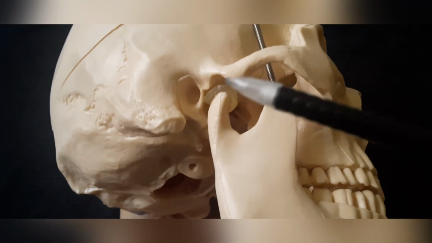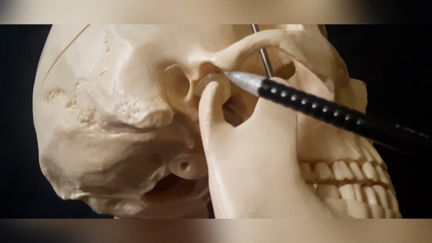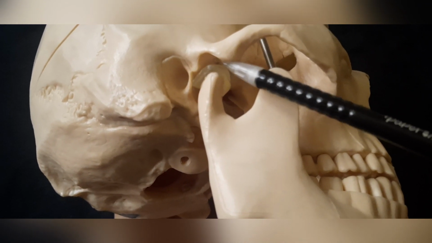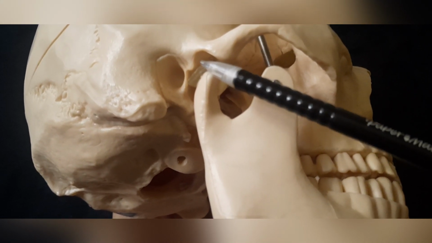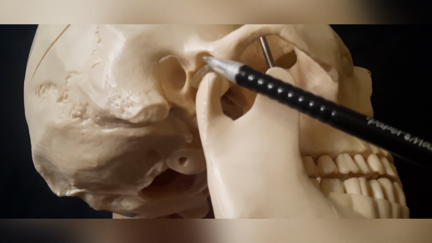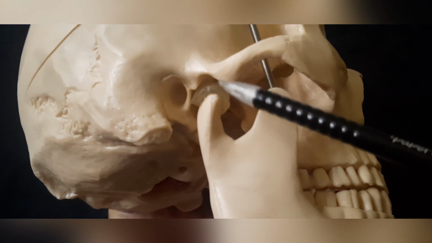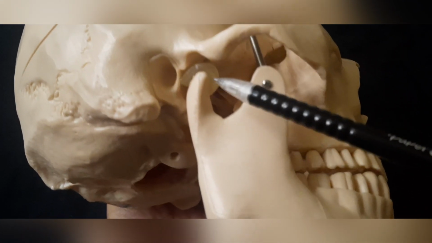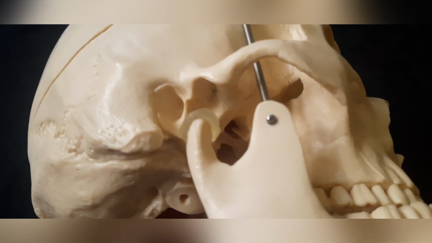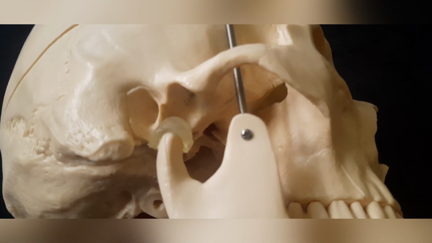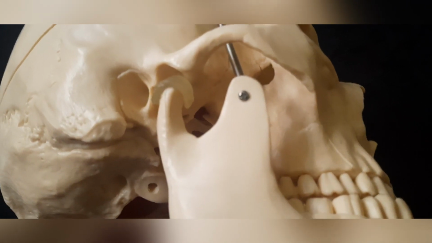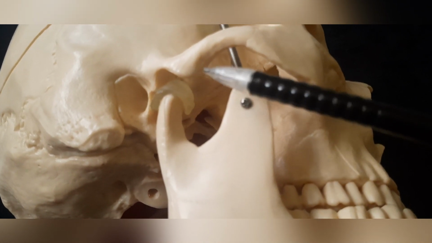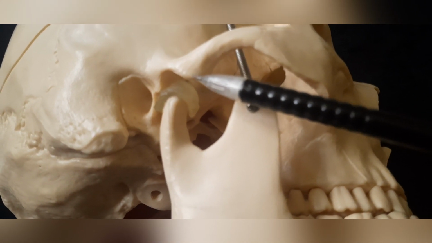अगर हम थोड़ा inferiorly notice करें तो यहाँ पे जो zygomatic arch है that basically forms the area for the condylar process of the mandible to articulate. This articulation is known as the temporomandibular joint, and this area where the condylar process articulates is known as the mandibular fossa. Here you can see a bony projection. This is known as the articular tubercle.